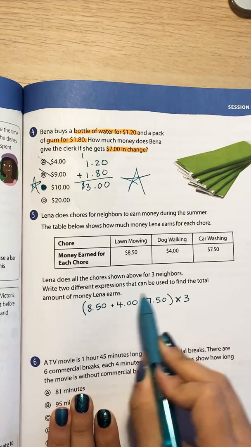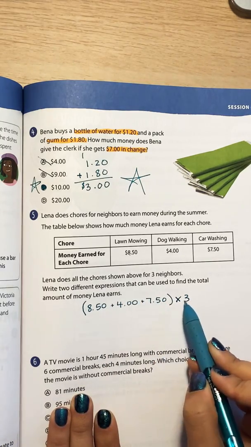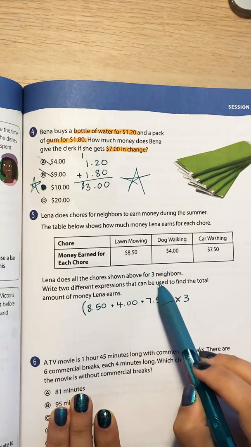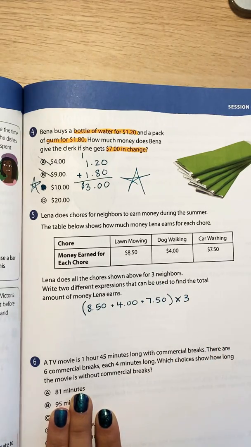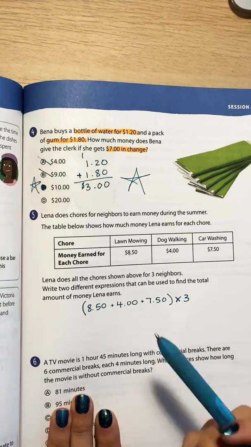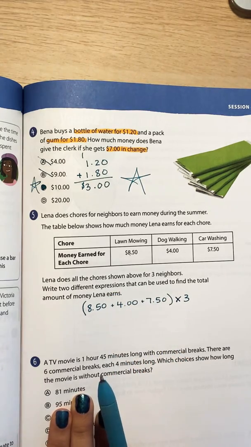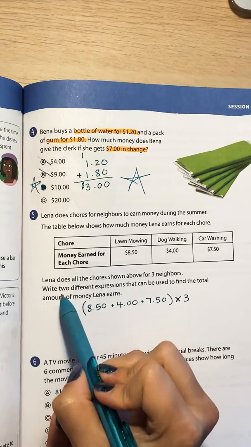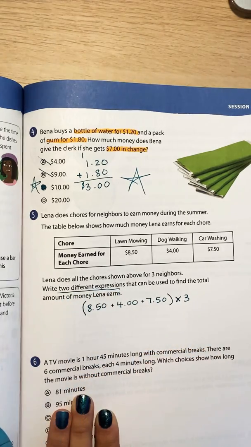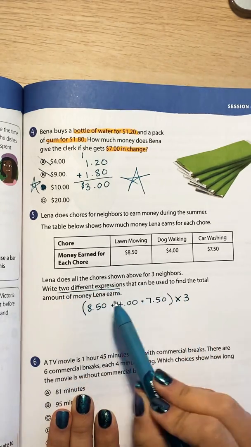So you would solve all that and find the total and then multiply it by 3 to figure out how much she earns doing chores for those 3 neighbors. Okay, it does not tell us to solve this equation, but you can if you want to find out her total. That would be great. But it does say to write 2 different expressions. So this is one you could do.